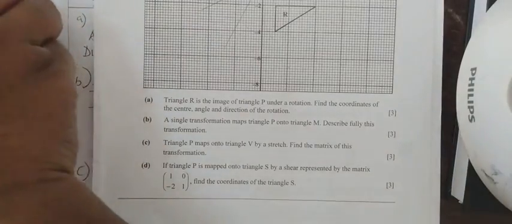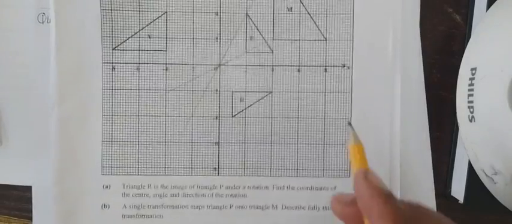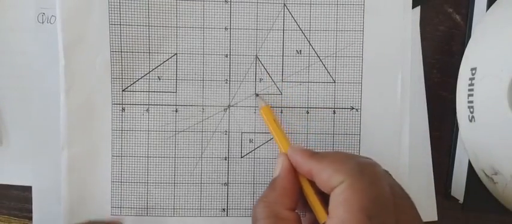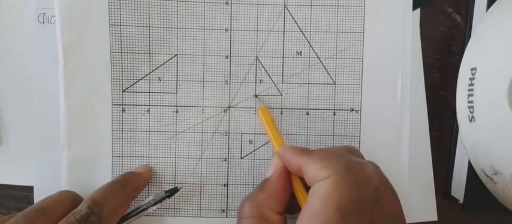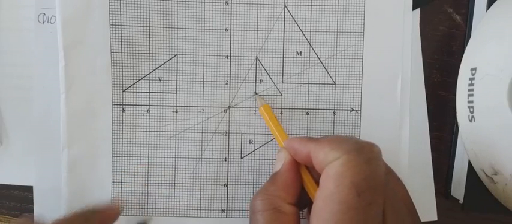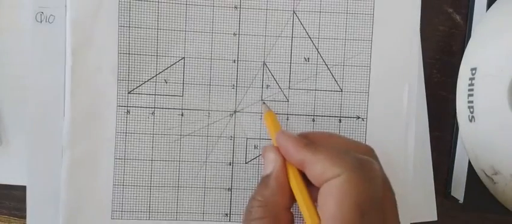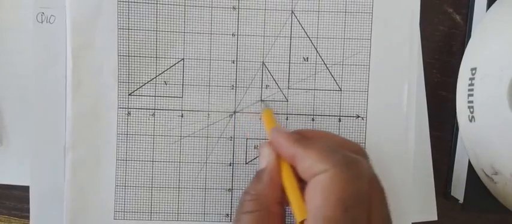Now, what are you going to do? You look at the scale factor, it is negative 2. Alright, come to this point. What is the distance of this point from the invariant line? It is 2. Okay? What is 2 times negative 2? Negative 4. So you count negative 4. We are saying this is negative 2, but the distance of this point from there is 2. 2 by 2 is negative 4.